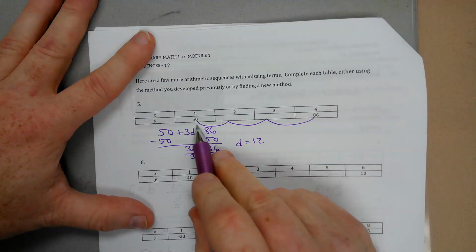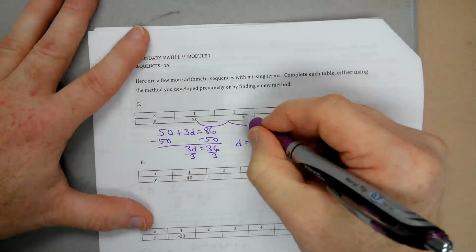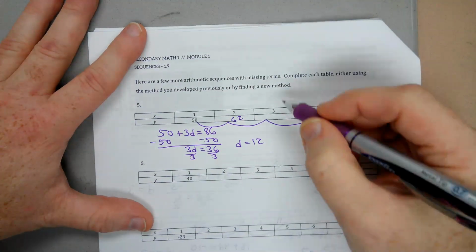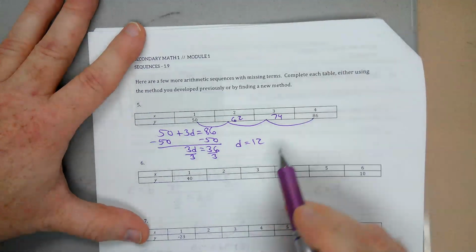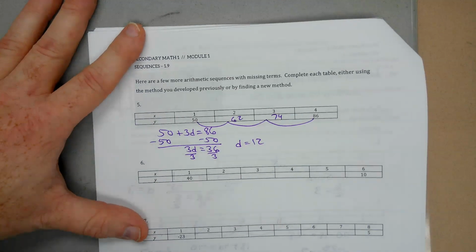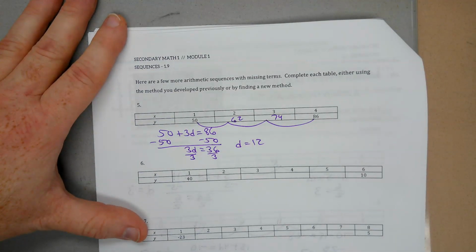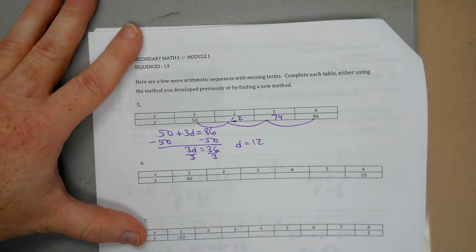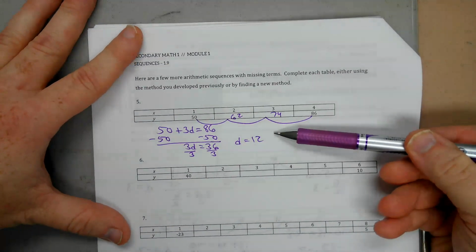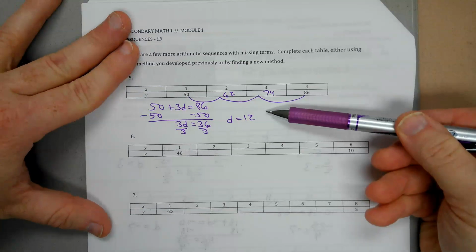So now just time to add. 50 plus 12, 62. 62 plus 12 is 74. 74 plus 12 is 86. So this isn't bad. If this makes sense to you, I would do this. It's going to help us out for tomorrow.